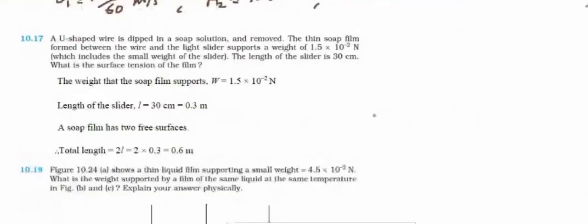Next, question 70. A U-shaped wire is dipped in soap solution and it is removed. And a thin soap film is formed between the wires. And a light slider supports a weight of 1.5 into 10 power minus 2 Newton. The length of the slider is 30 centimeter, and what is the surface tension? Okay, the situation is like this.